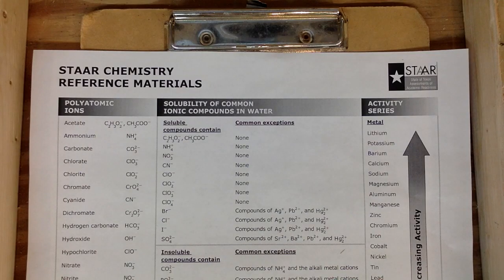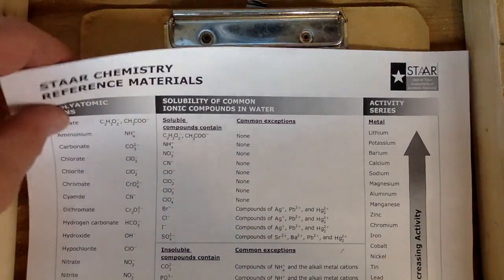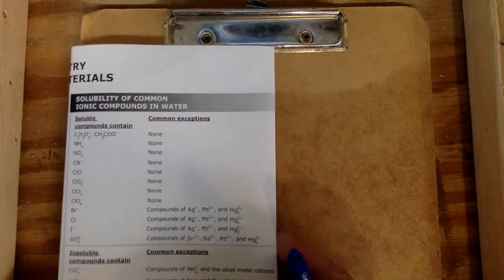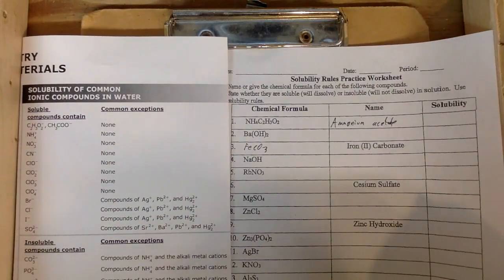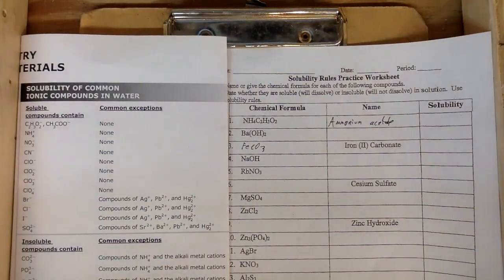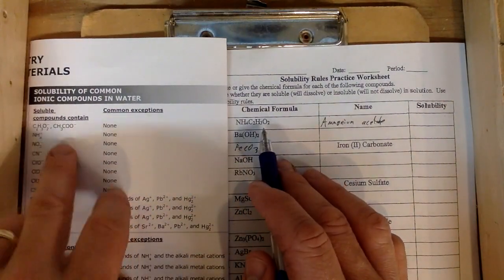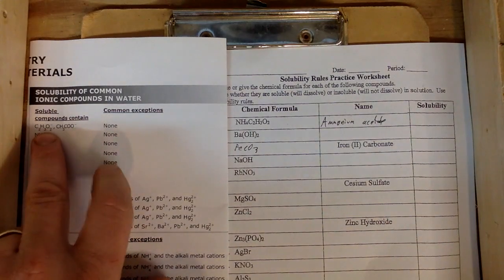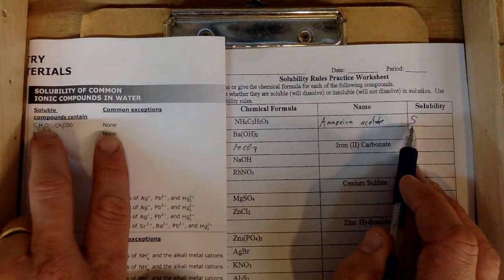So I want to go through some practice problems, and that's real similar to what you'll be doing on your assignment today. So I'm going to take this chart and fold it so we can just see the solubility rules, the part we want to focus on. And then I'm going to look at these problems off to the side here. So if we take a look at this first one, we have ammonium acetate. Well, acetate is soluble, no exceptions, so I know ammonium acetate is soluble.